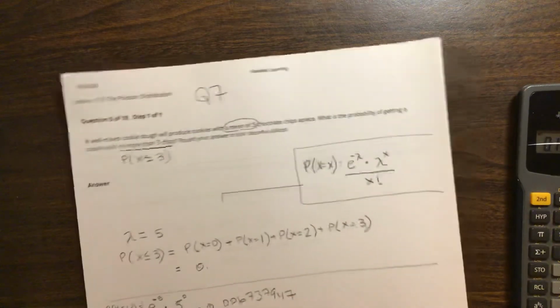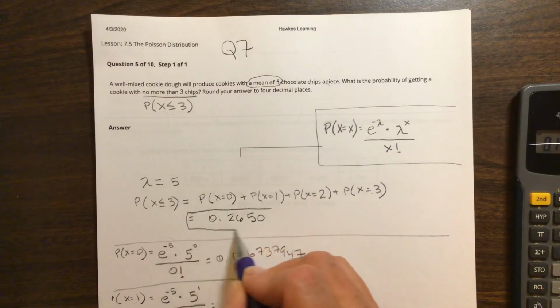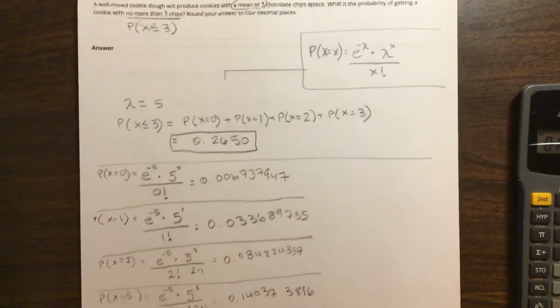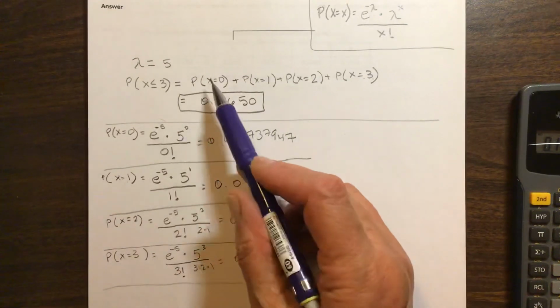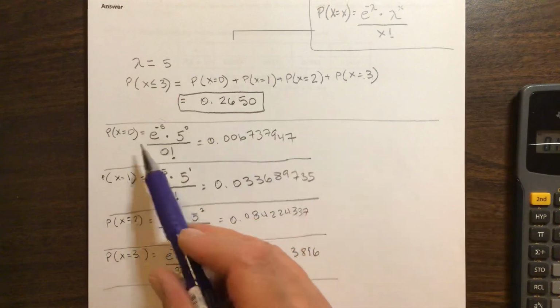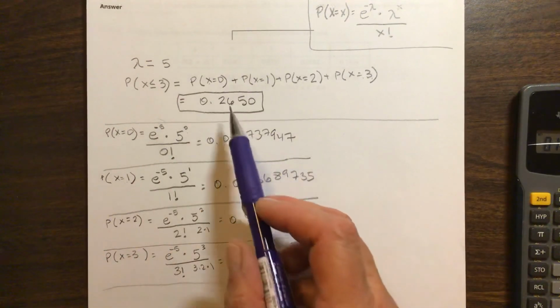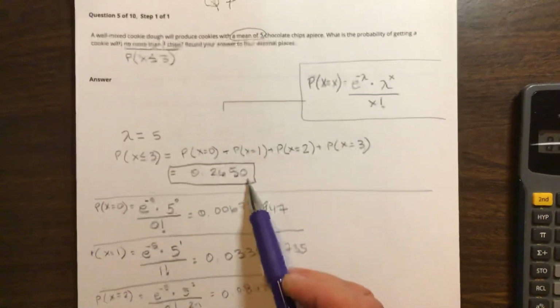And that should come out to be 0.2650. Okay, so for each of these that are equal to or less than 3, we're using the formula and getting a number, and then adding those numbers up and rounding them to 4 places.